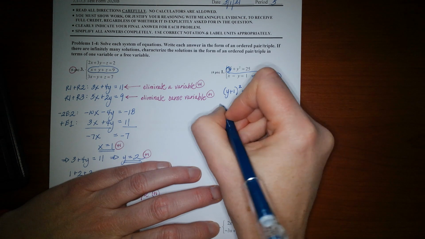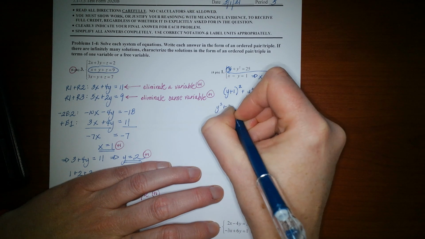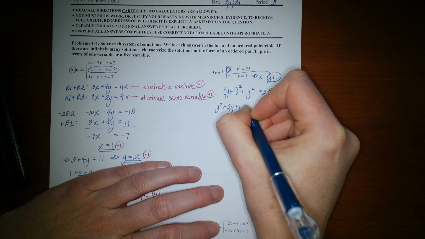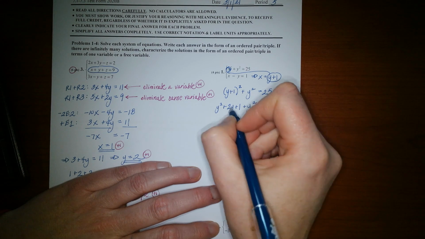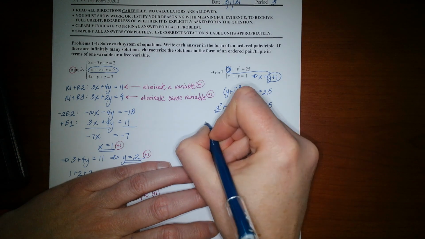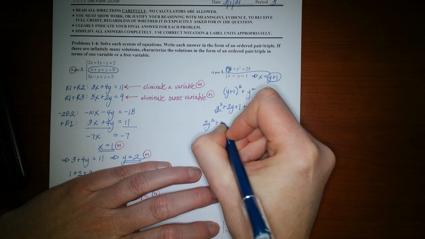Now watch out, y plus 1 squared, you want to make sure that you know that it's y squared plus 2y plus 1. And then I'll just bring the rest down. Combining like terms, you'd have 2y squared plus 2y.